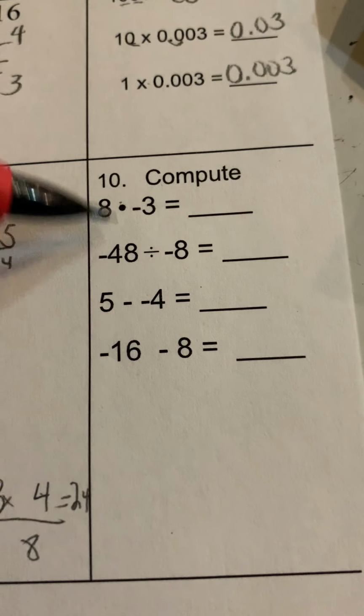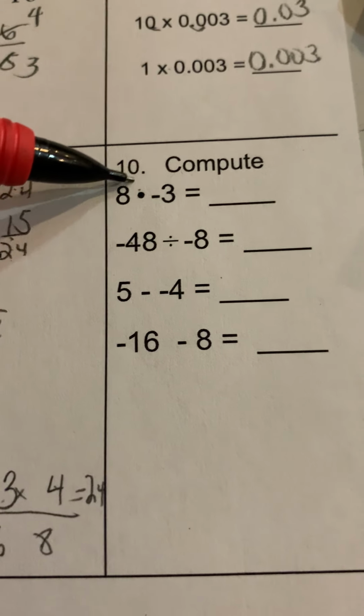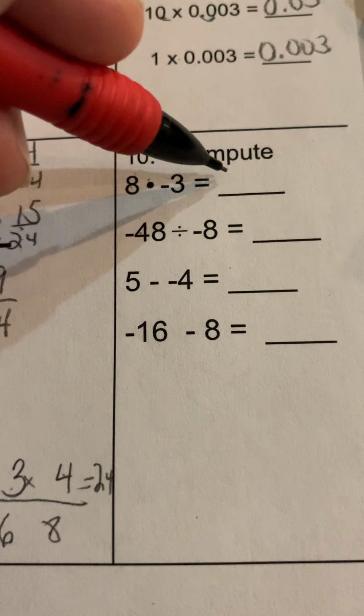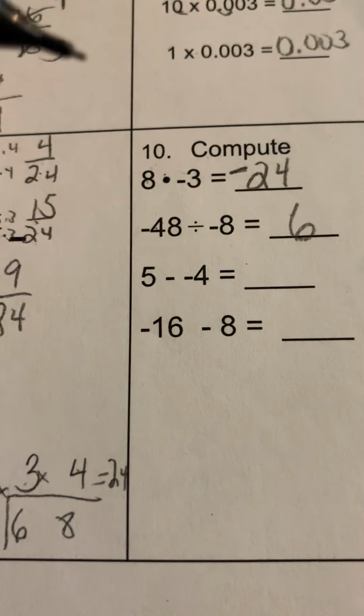For these two, when you have same signs, you're going to end up with a positive answer. When you have opposite signs, you're going to end up with a negative answer. So this is negative 24, and this is positive 6.